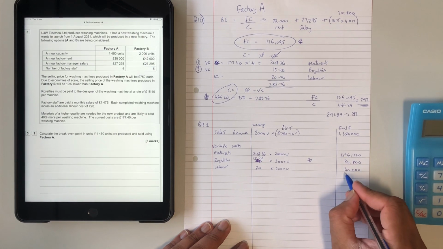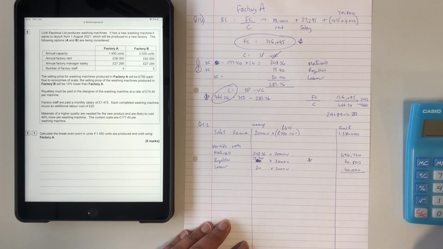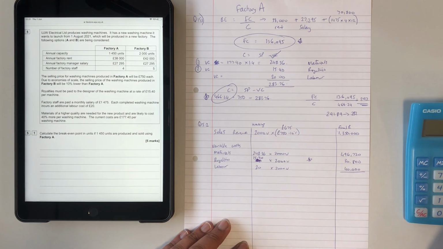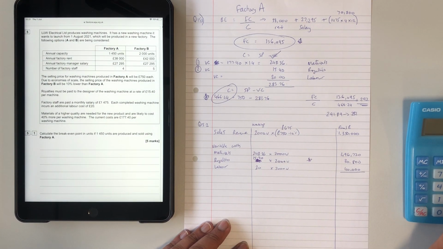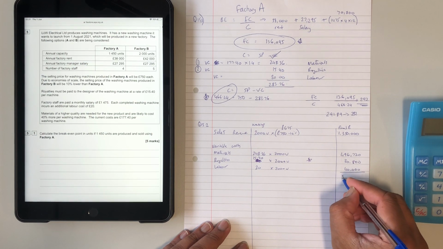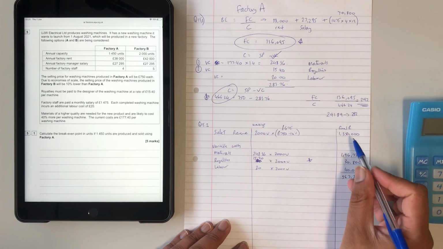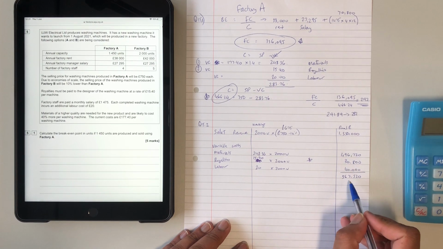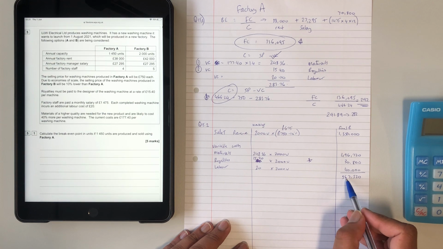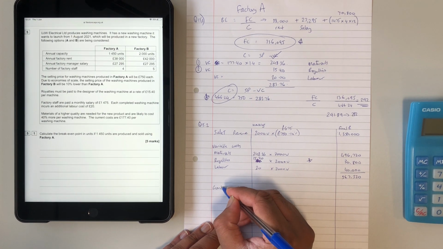So total variable costs: 40,000 plus 30,800 plus 496,720 equals 567,520. We've got our sales revenue, total variable costs, and then contribution.